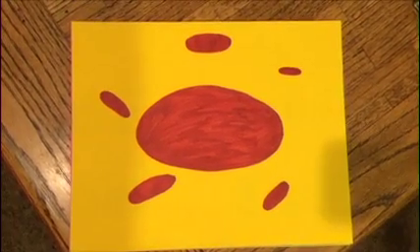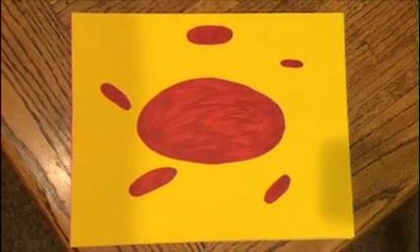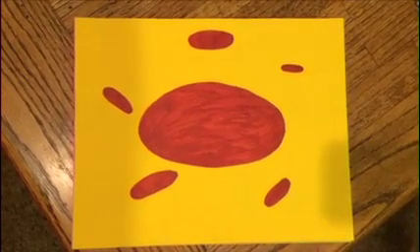Red blood cells are also known as erythrocytes. Their main function in the body is to transport oxygen to the body's tissues and get rid of the CO2.